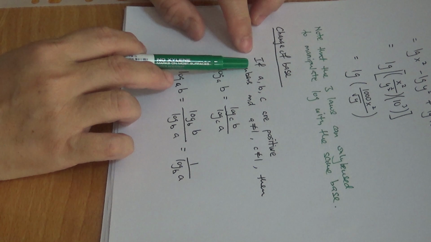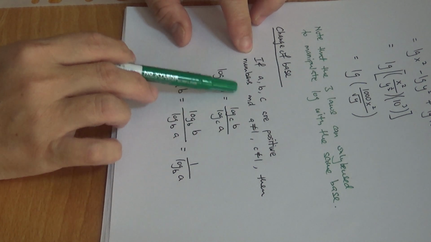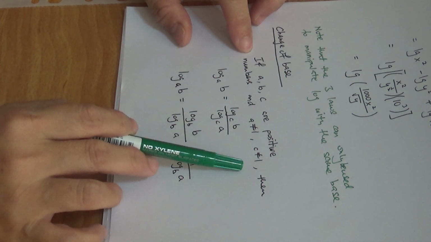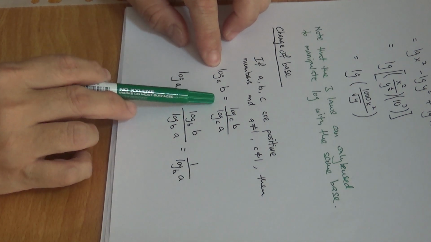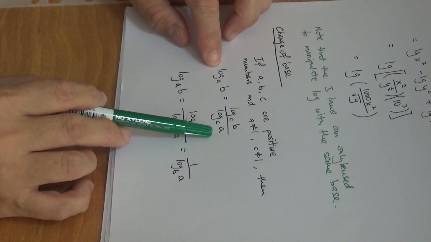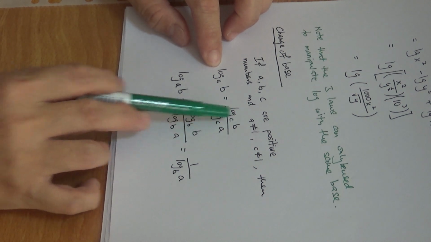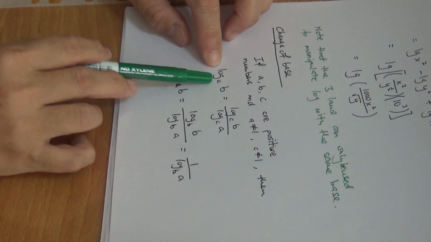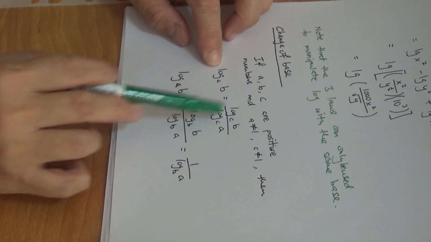If A, B, C are positive numbers and A is not 1 and C is not 1, then log base A of B is the same as log base C of B over log base C of A. That means you change it to the same base, B put on top, A put below. You change it to base C.